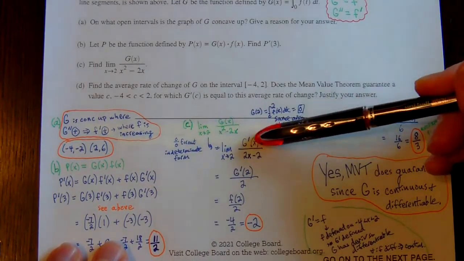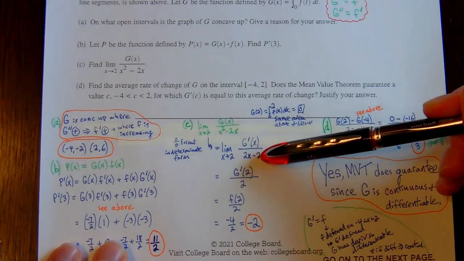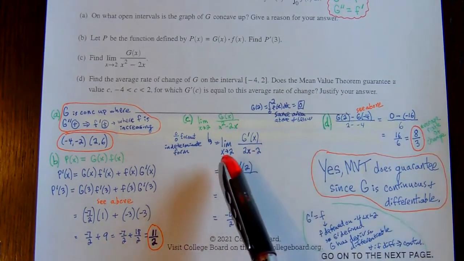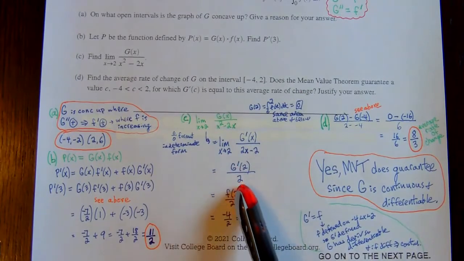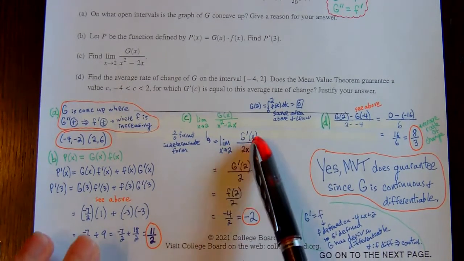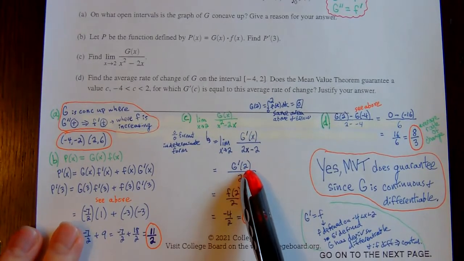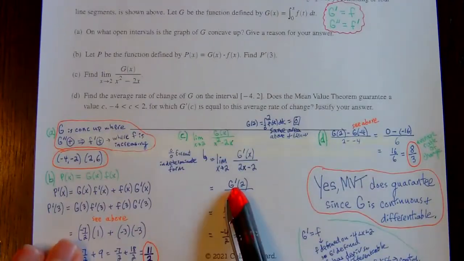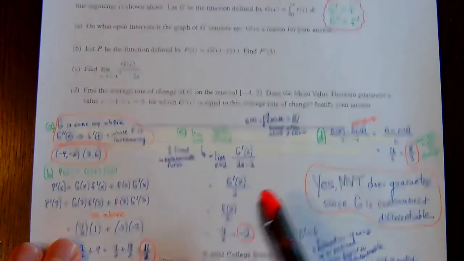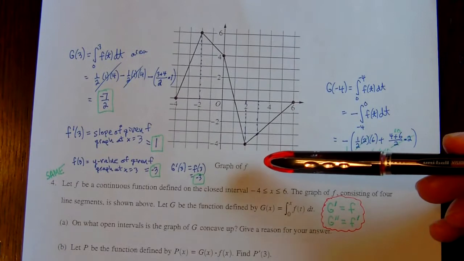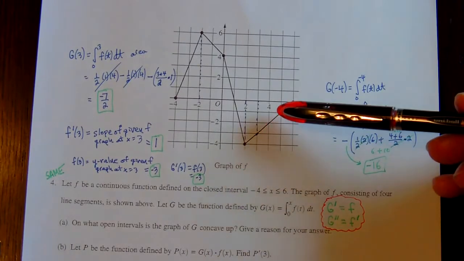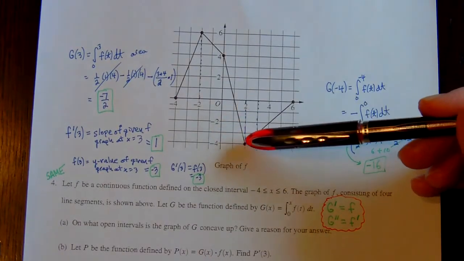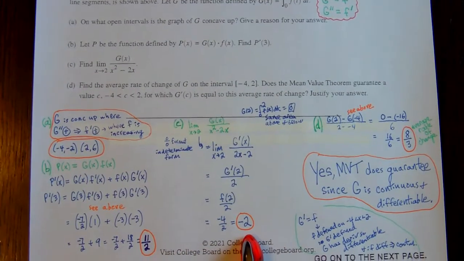Take the derivative of the top, take the derivative of the bottom. And now I know I'm not going to need to do L'Hopital's rule again because when I plug in 2 to that bottom, you're going to get 2. So automatically, I don't have 0 over 0 or infinity over infinity. But if I plug in 2 to the top, we have to calculate now g prime of 2. So since g prime is equal to f, g prime of 2 is the same thing as f of 2. And they give us the graph of f. So f of 2 means, hey, on this f graph, when x equals 2, what is that y value? That's why I'm getting that -4 to get that -2 answer right there.